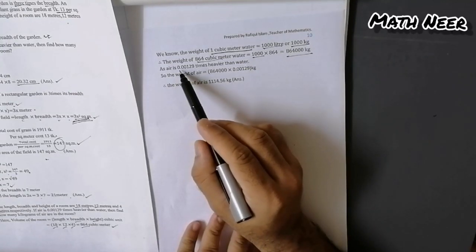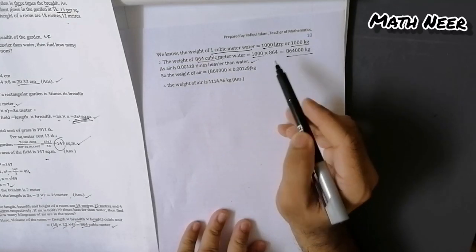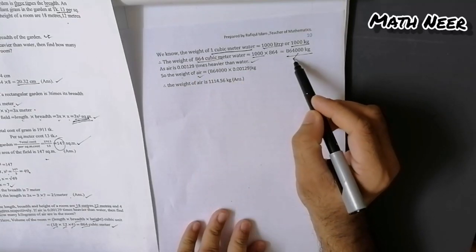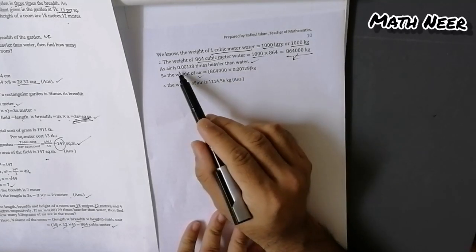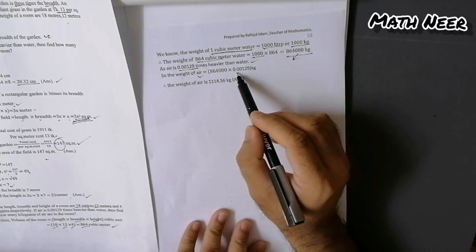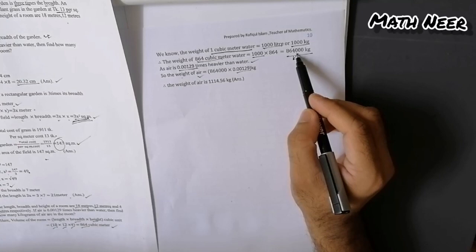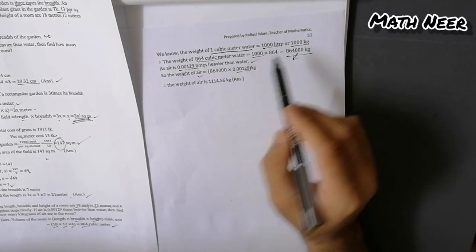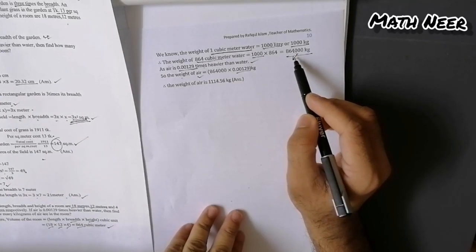Air is 0.00129 times heavier than water. So the weight of the air will be this number into 0.00129 times. Okay, because if this is the weight of water, so air is 0.00129 times heavier than the water, so it will be multiplied by the weight of water.